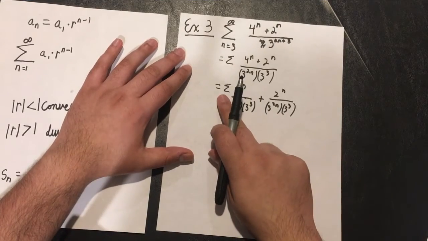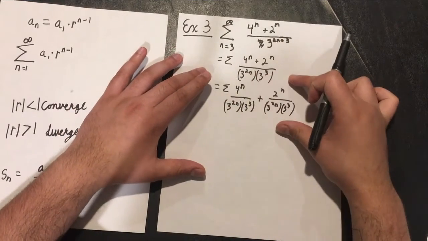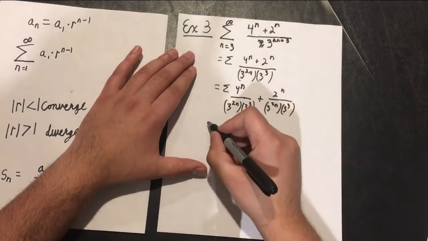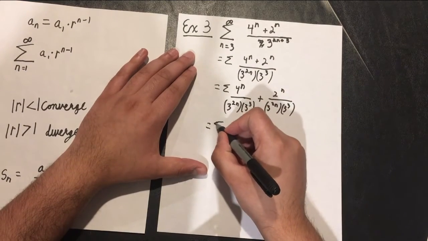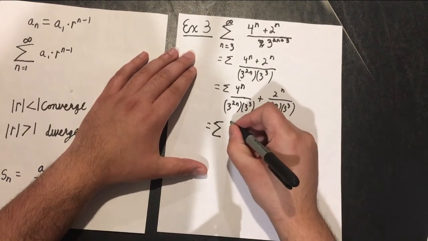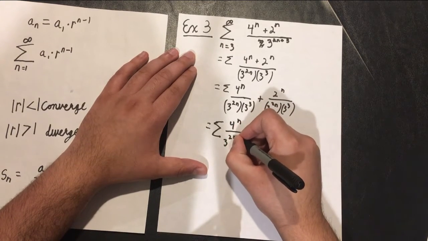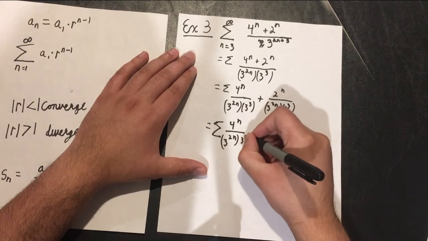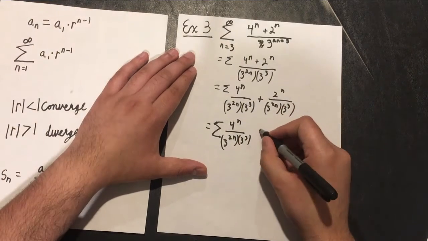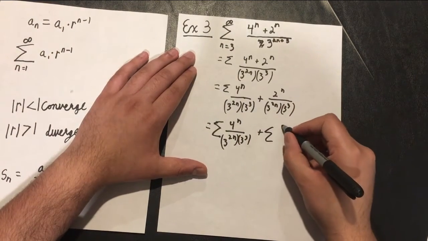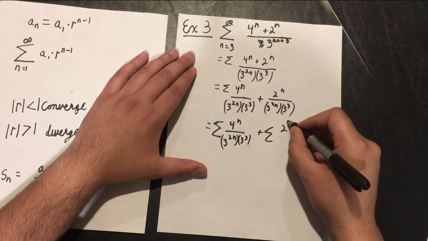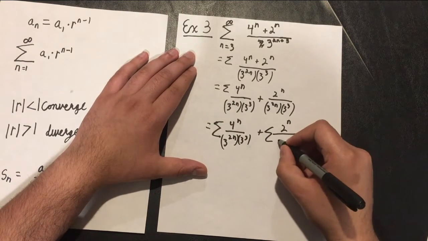So if we have the sum of something plus something else, we can split it up to become the summation of the first thing plus the summation of the second thing, right? Again, very familiar from when you did integration, right?